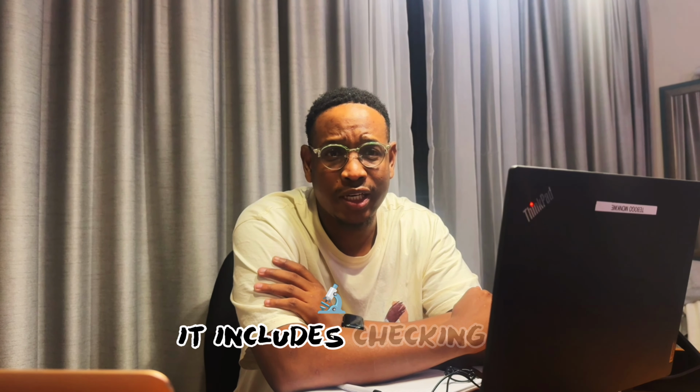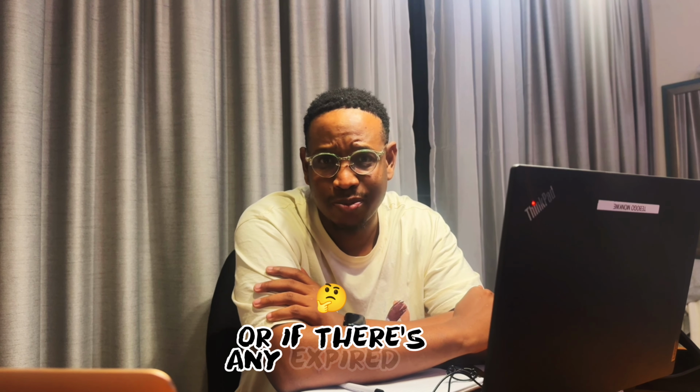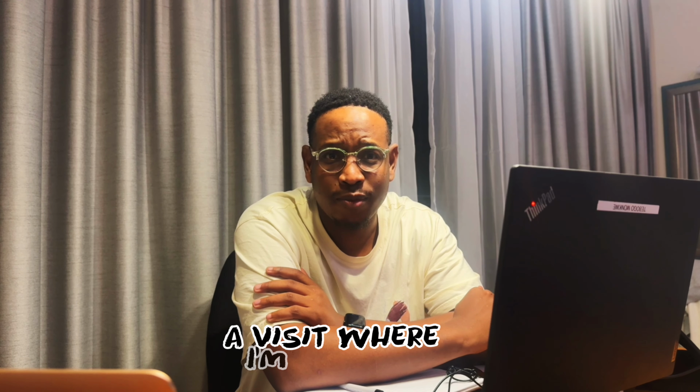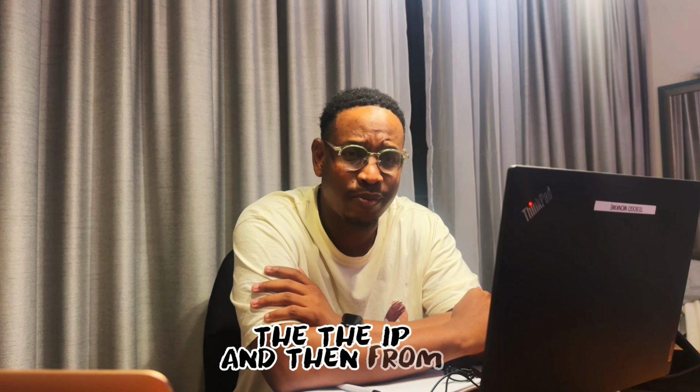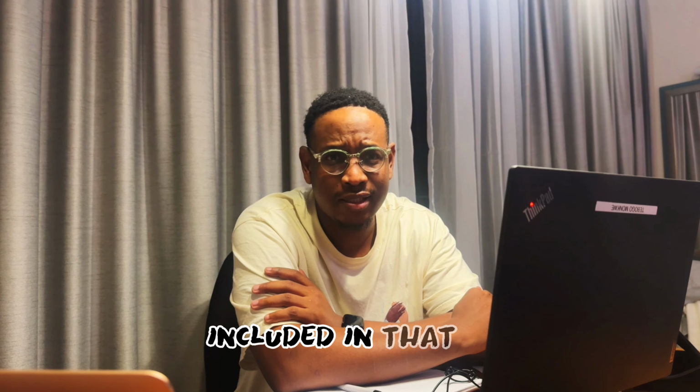It includes checking the lab kits for any expired lab kits or expired IP. If I'm doing IP returns, I'll set up in advance the people who will come and pick up the IP, and make sure that when I'm at site I do my IP returns. Documentation and ISF reviews would be included in that too.